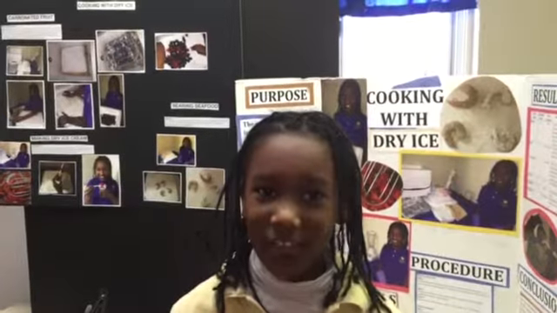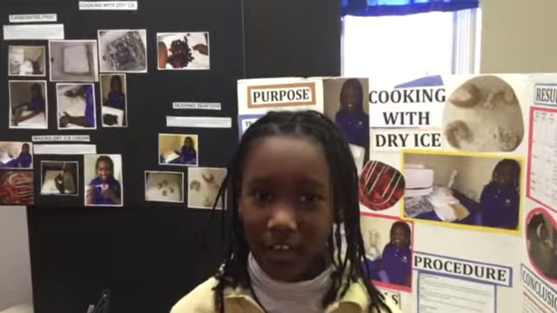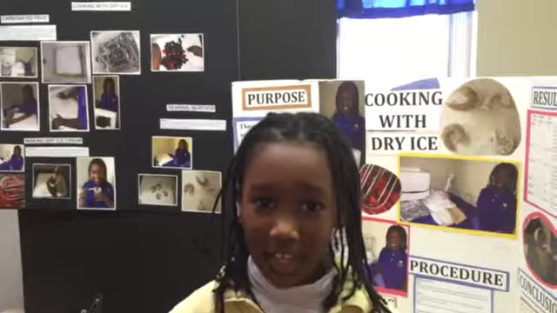The low temperature of dry ice is negative 109.3 degrees Fahrenheit, which is very cold. The extreme temperature will cook and sear foods.